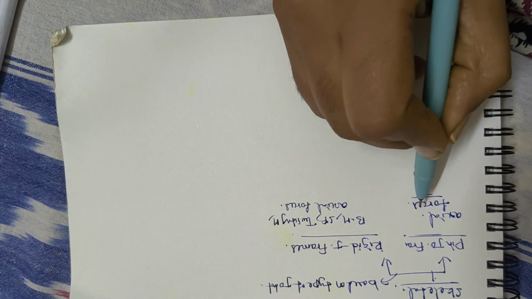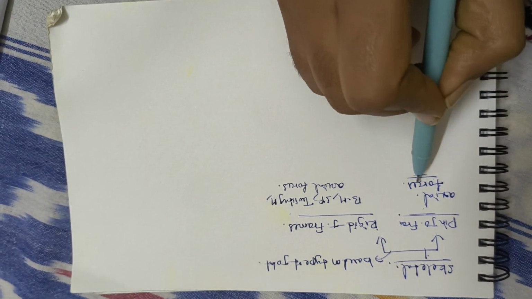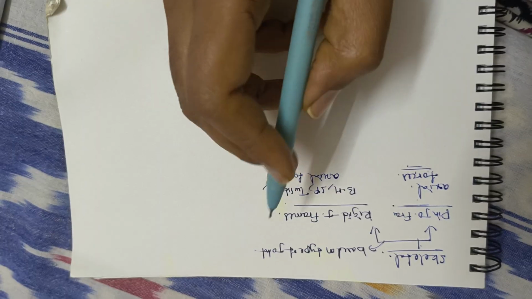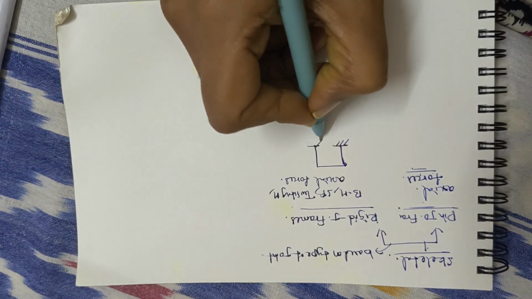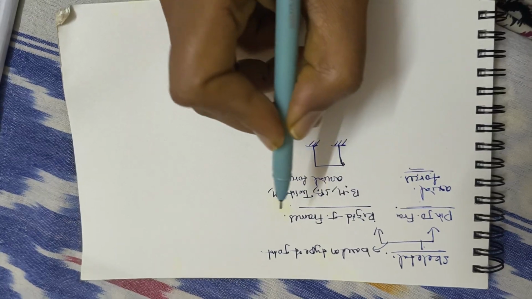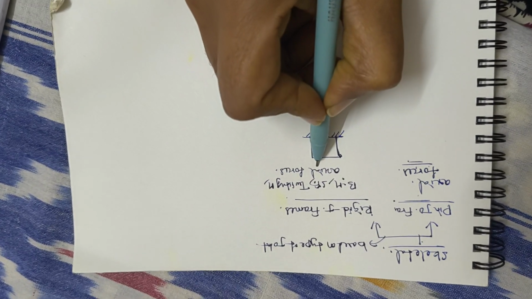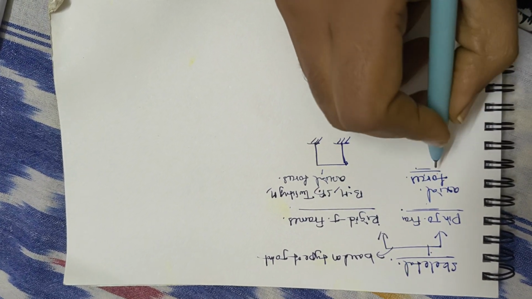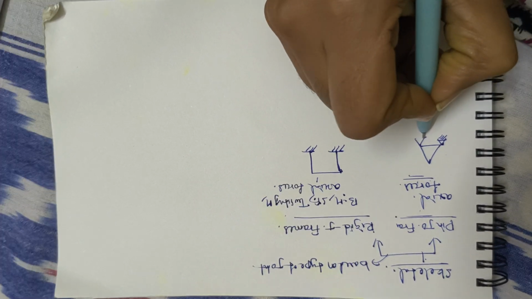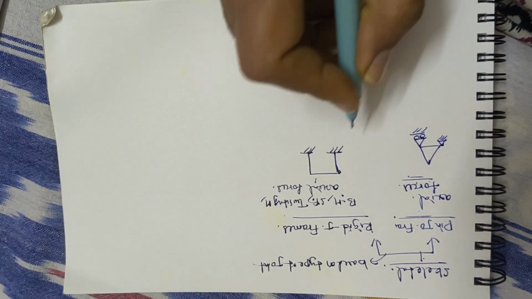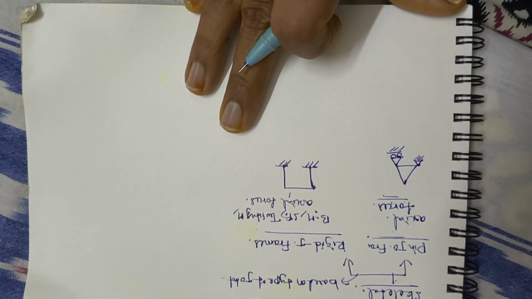In pin jointed frames, only axial forces are developed, but in rigid jointed frames, bending moment, shear force, twisting moment, and also axial forces are developed, but not in pin jointed frames. These are the examples for rigid jointed and pin jointed frames.